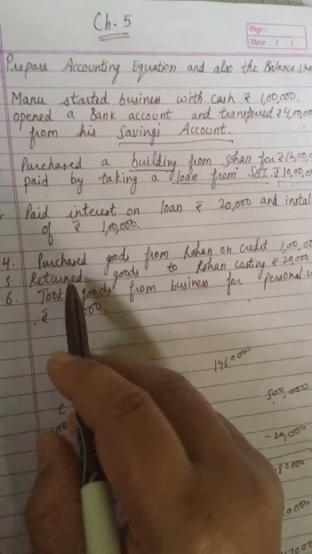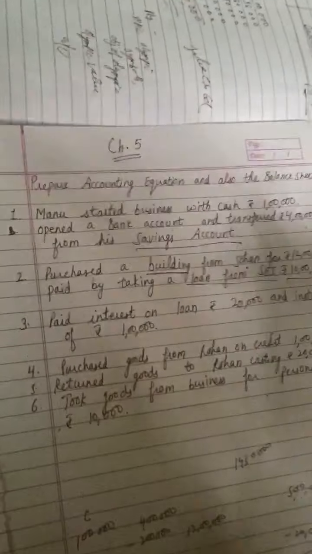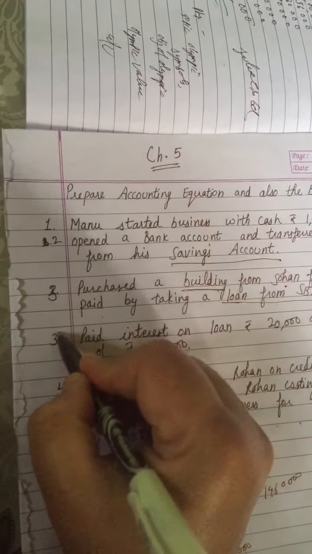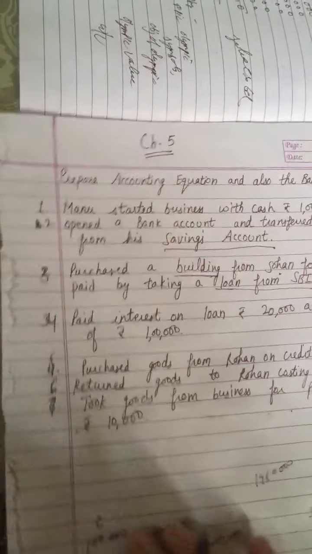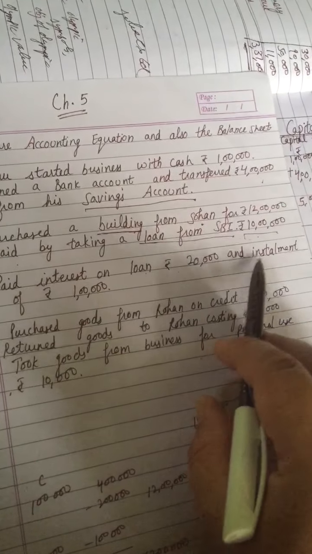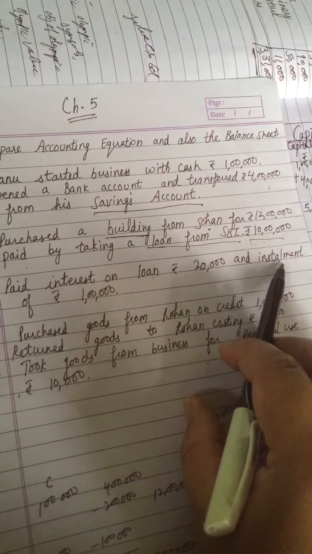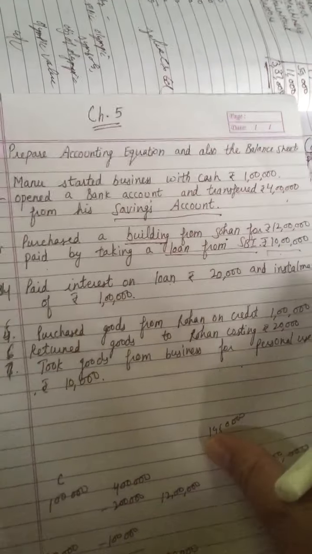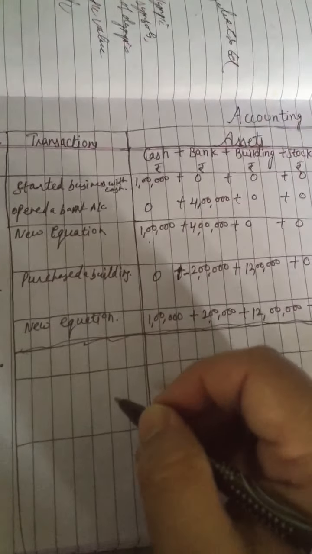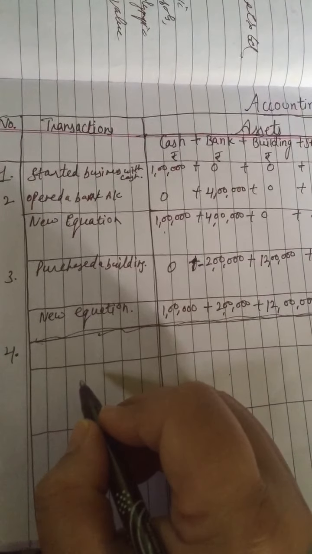Number 4 transaction is number I have written, okay, we can make number 2, number 3, number 4, number 5, number 6, and number 7. And the 4th transaction is paid interest on loan rupees 20,000 and installment for repayment of loan rupees 1 lakh. We have repaid the installment, that is of rupees 1 lakh, and also paid interest of rupees 20,000.